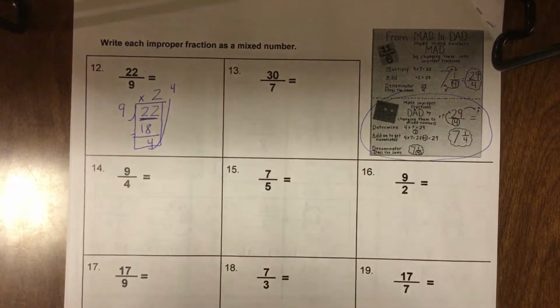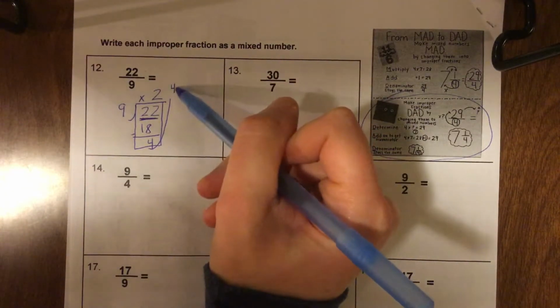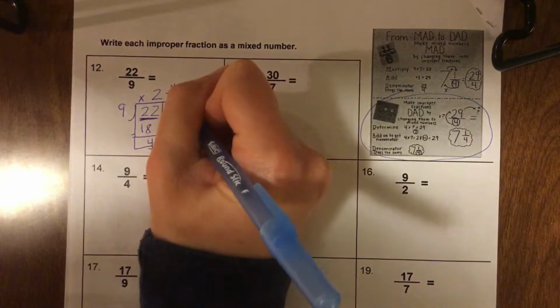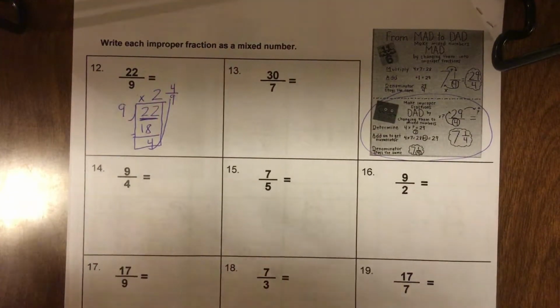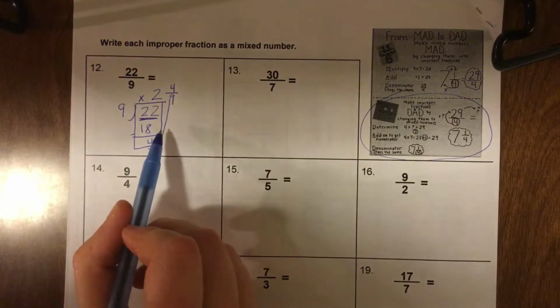Now, if we want to turn this into a fraction, this is like having a remainder of 4 Smarties out of 9 kids to share them with. So it's really a remainder of 4/9. So that's how we get our mixed number of 2 and 4/9.